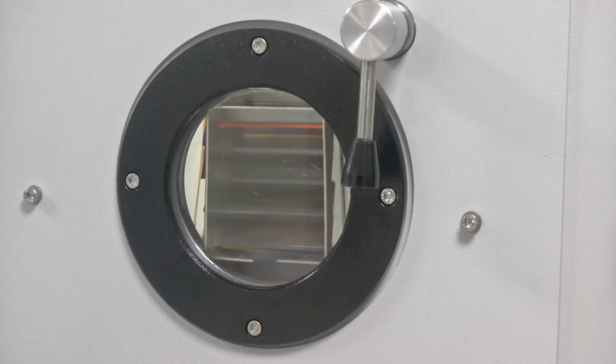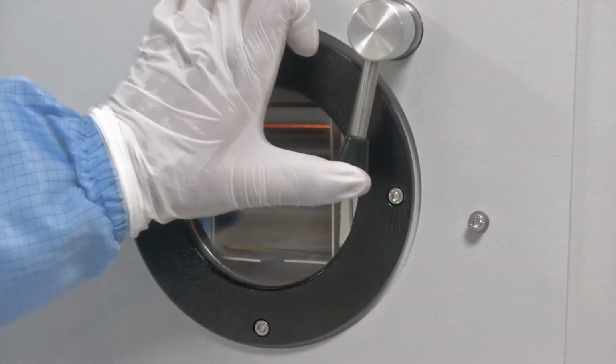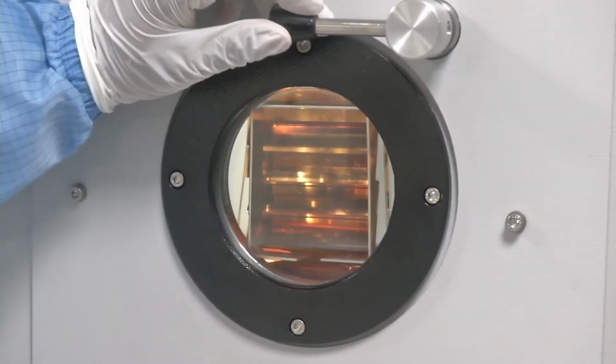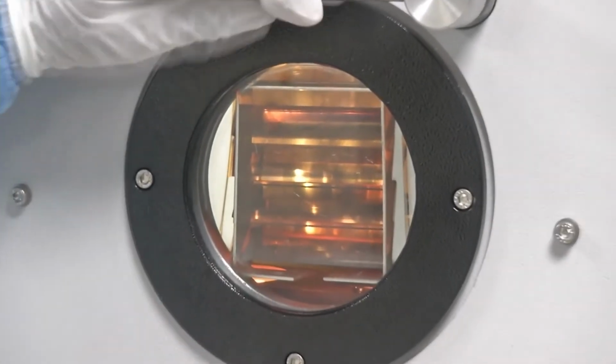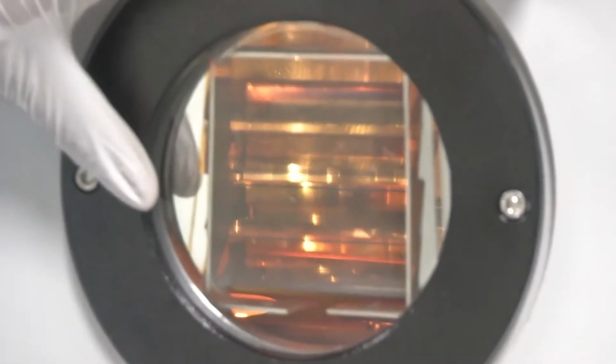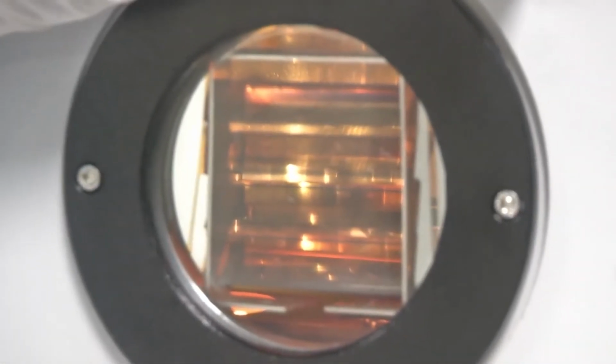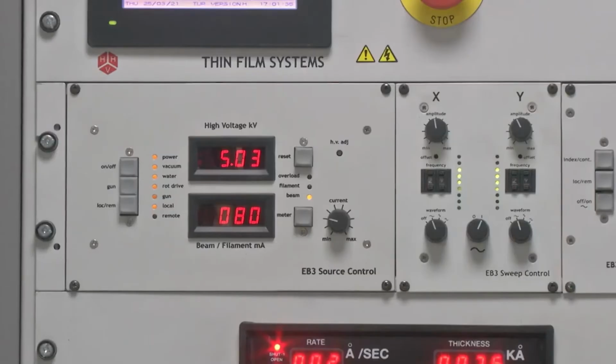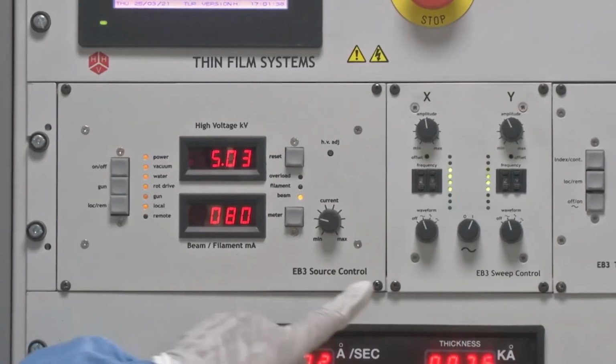So now we can see that once the deposition has started, by opening the window we can check the bright spot which is visible here, and this is where the metal is melted in a crucible. So the metal is still being deposited.